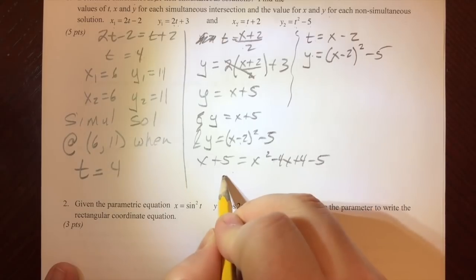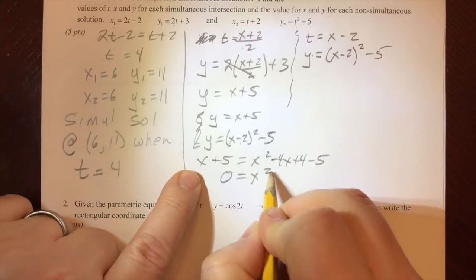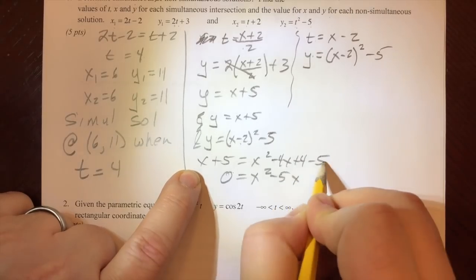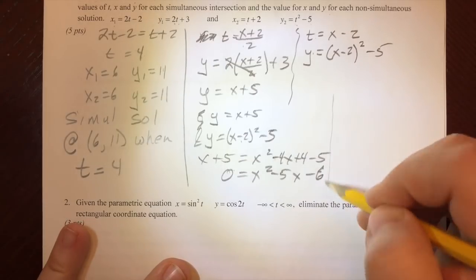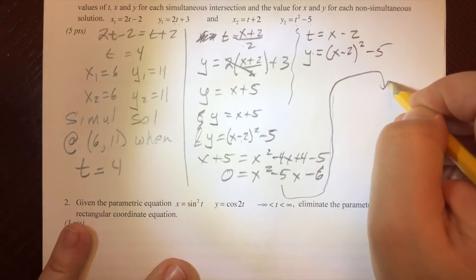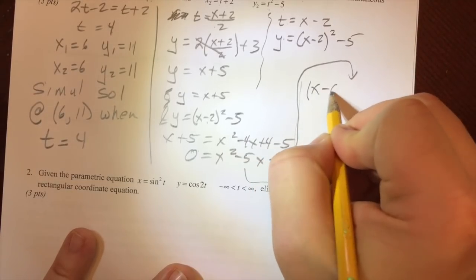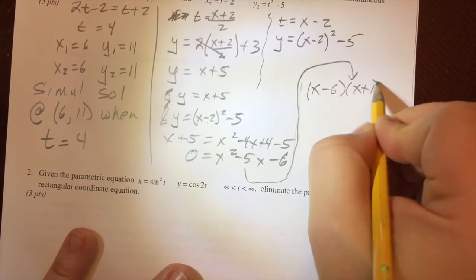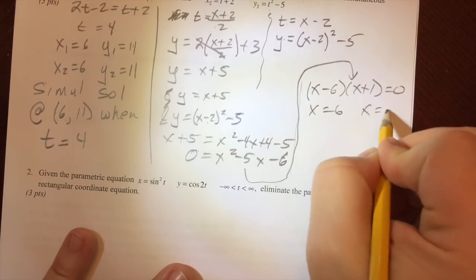So bring everything over to one side. 0 equals x squared minus 5x. That's minus 1 minus another 5 is minus 6. So now I'll come up here. That factors into (x minus 6)(x plus 1). So x equals 6 and x equals negative 1.